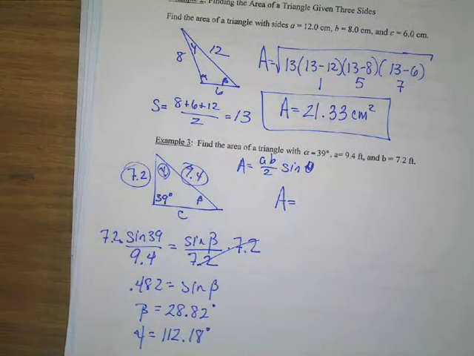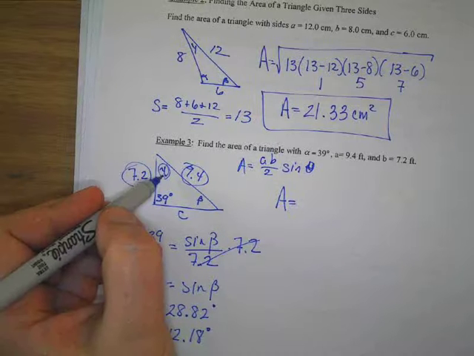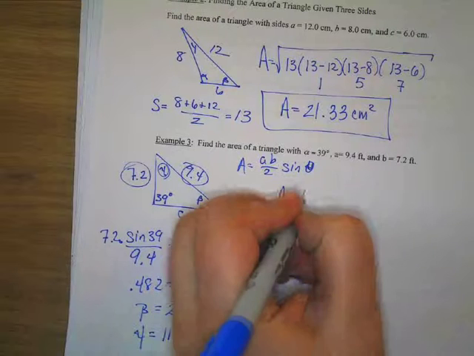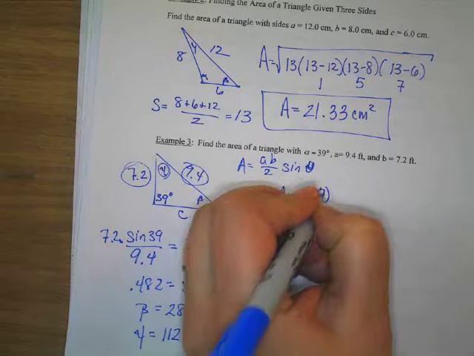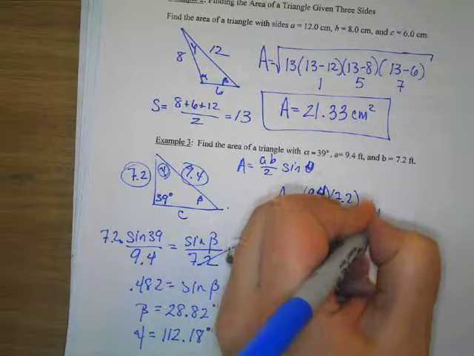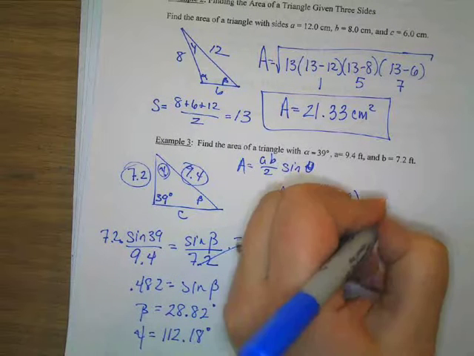Sine of which angle? The angle that's in there, the angle that you're using for the side-angle-side. Oh, right. So 9.4 times 7.2 over 2 times the sine of, what did we just come up with?